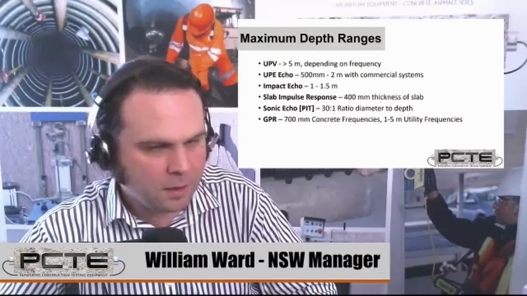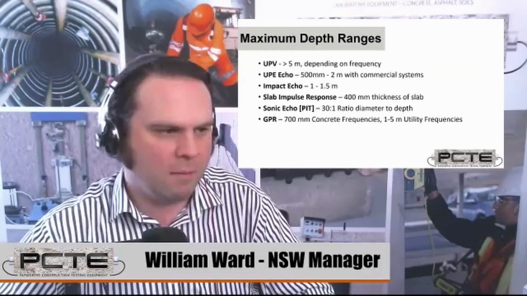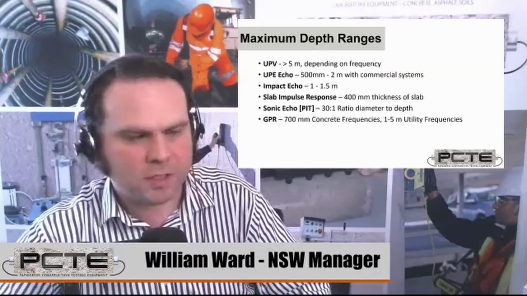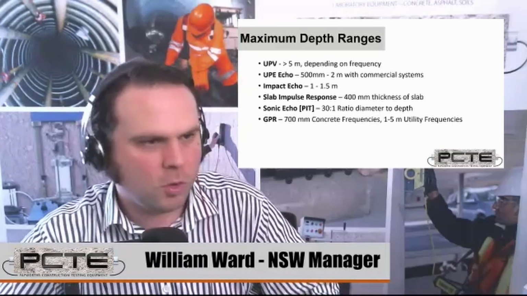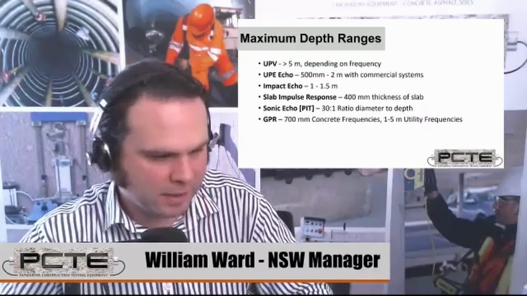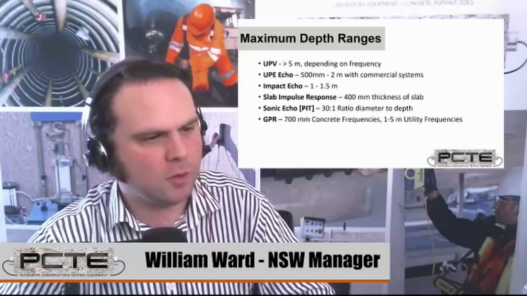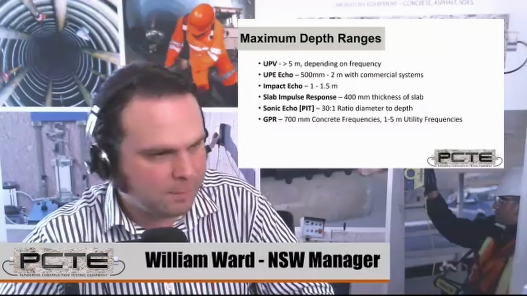Ultrasonic pulse echo testing, you're going to find that different devices have different limits. Probably the thinnest penetration is around 0.5 meter, with as much as 2 meters or more with commercial systems. Researchers have gone quite a bit deeper, but they're doing rather more involved arrays, rather more involved techniques.